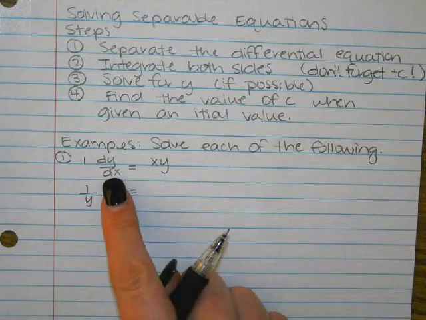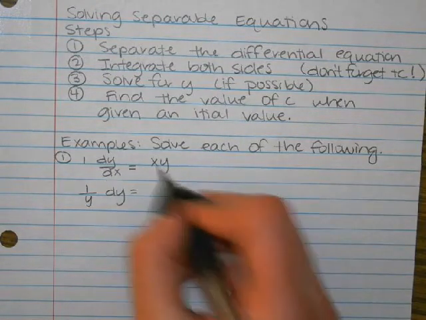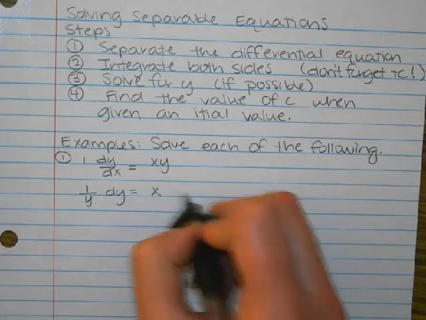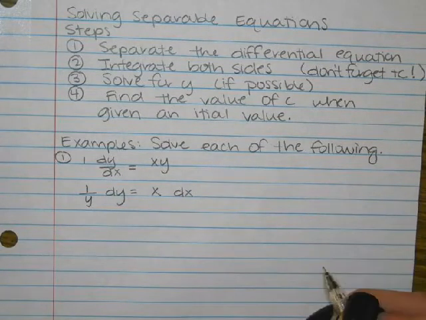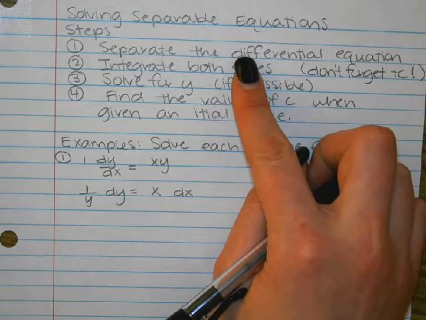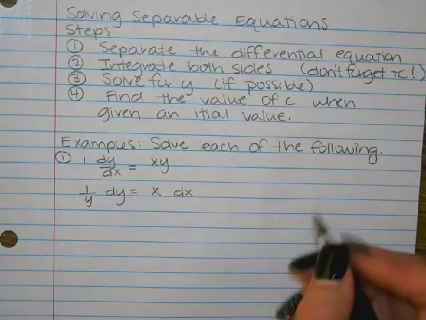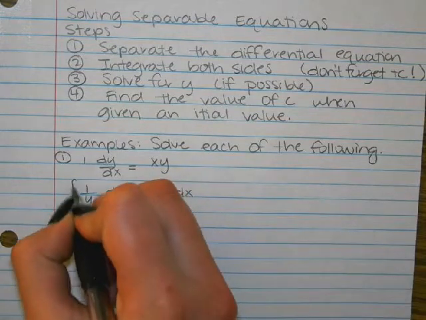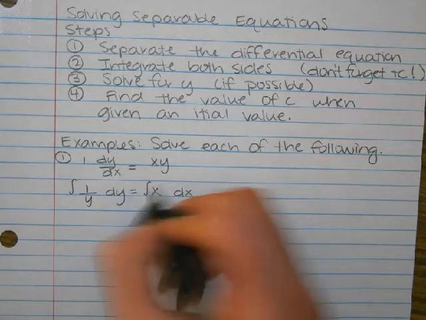And then what would I have done with this dx? Multiplied it to the other side. So the x stayed there, and then I just multiplied it by the dx. Okay, so step 1, separate the differential equation. That's what we just did. Step 2 is to integrate both sides. So we'll integrate that side and integrate that side.